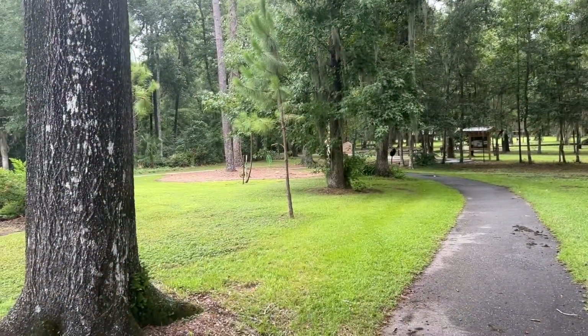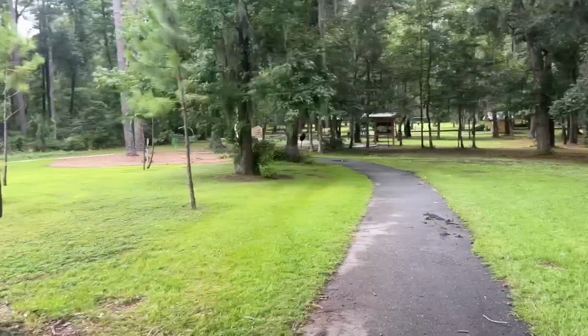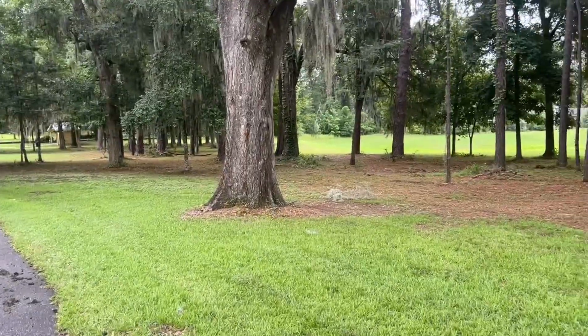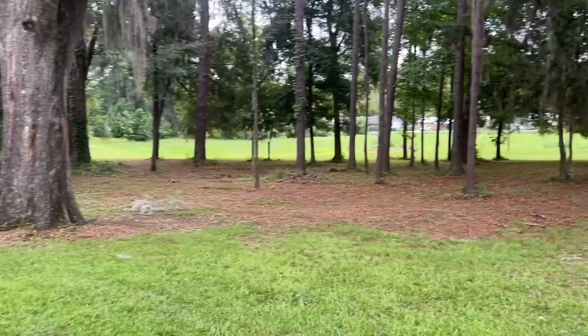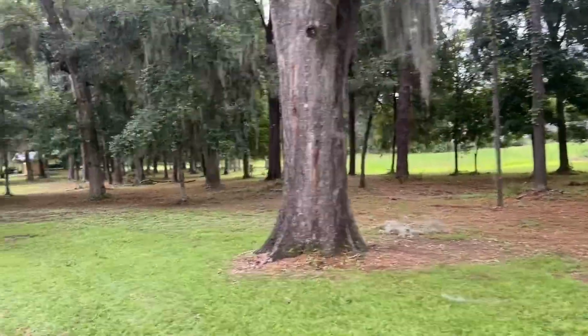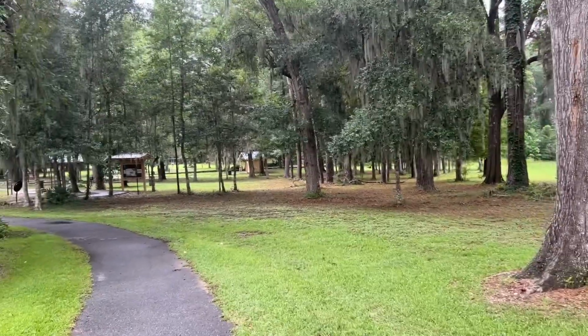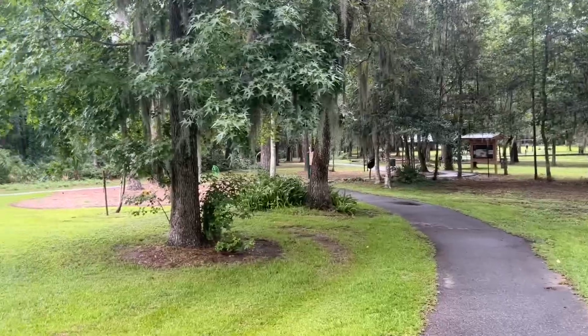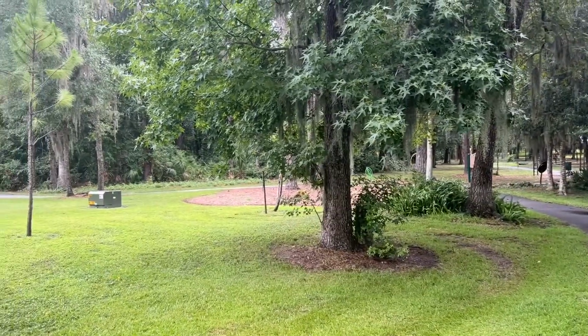Well, we'll start with this trail. What I like about today is that it rained, so it's not too hot. Can you hear the birds? I'm gonna let them be the music of the video today. Please excuse the shakiness because I'm walking.